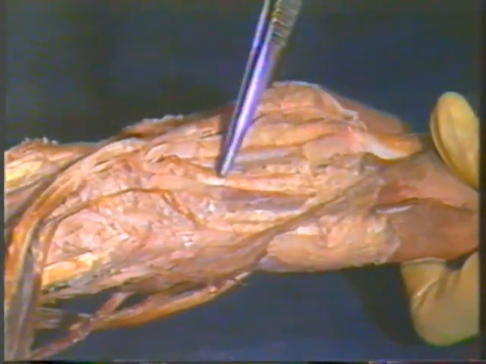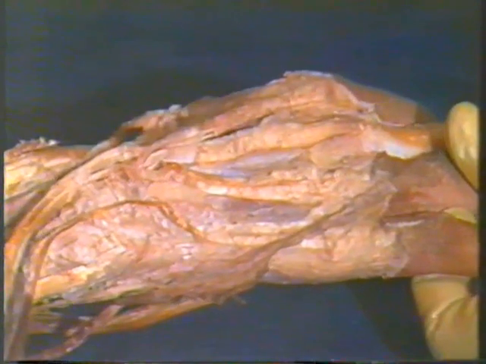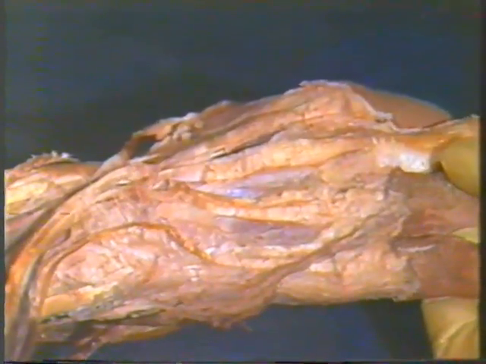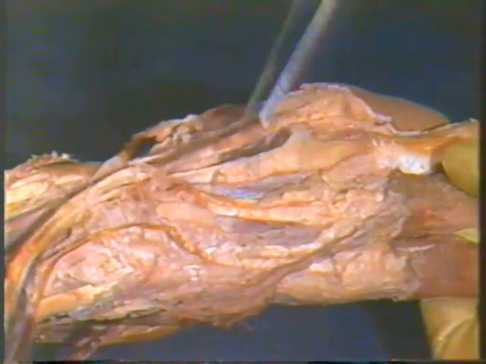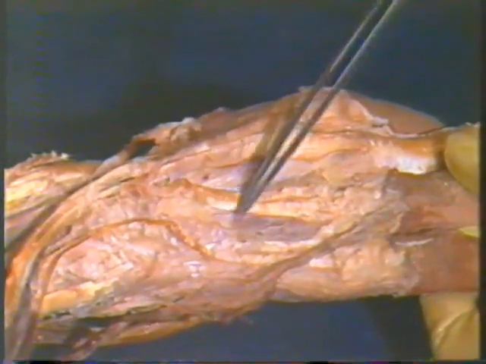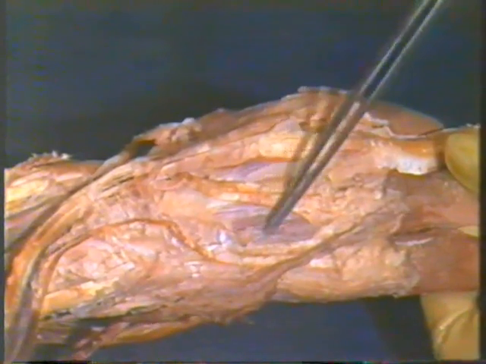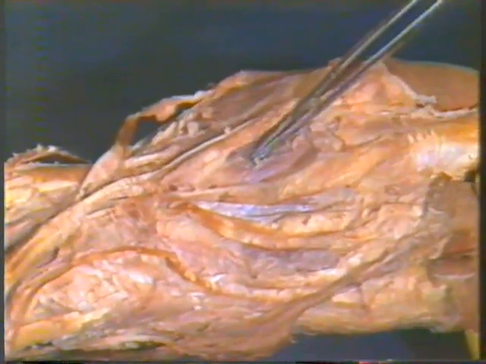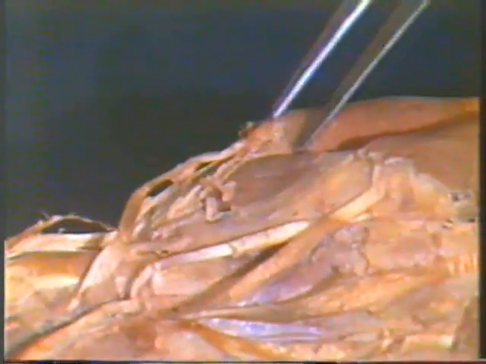All these tendons are seen clearly on the back of the hand, with the dorsal interossei filling the gaps between the metacarpal bones. There are 4 dorsal interossei.